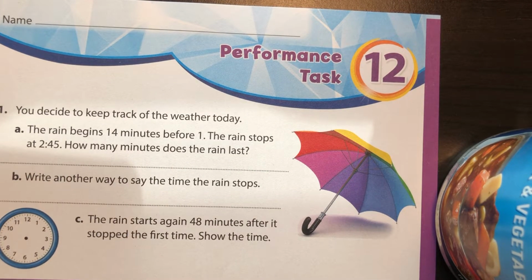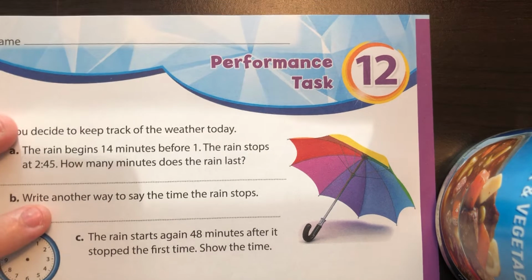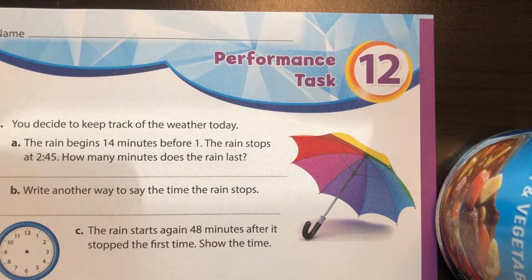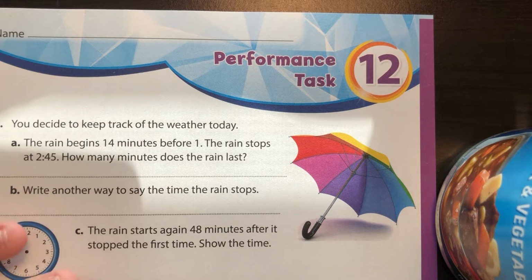Today for third grade, we are doing our performance task on finding volume, mass, and different things right here in third grade. Sorry, I'm a little sleepy this morning. I apologize. Okay, so performance task.